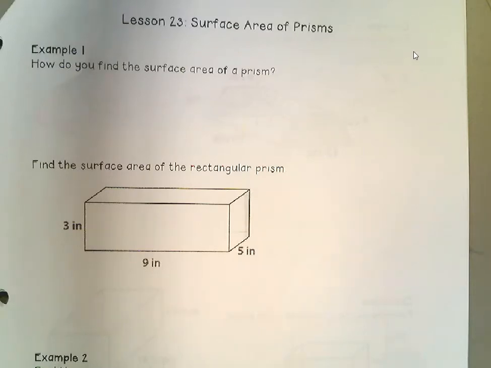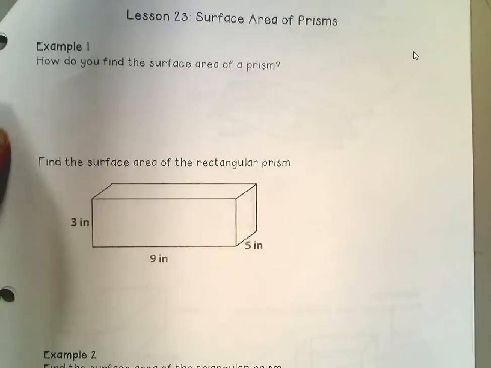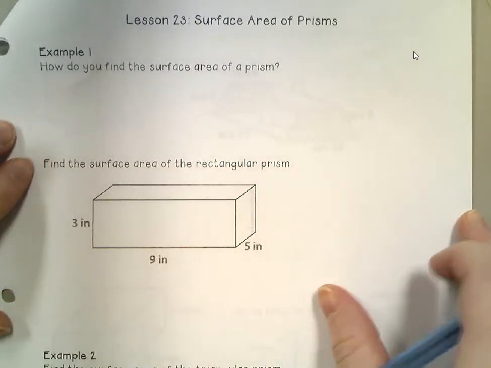Yesterday we learned how to find surface area of rectangular prisms for the most part. Today we are working with more different types of prisms. So how do I find the surface area of a prism? First, I want to find the area of each surface and then add them all together.